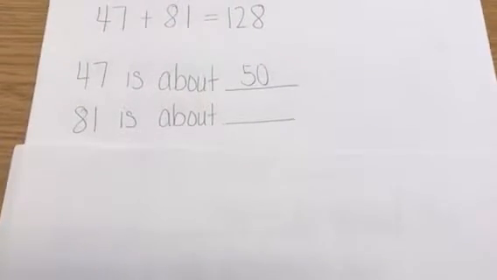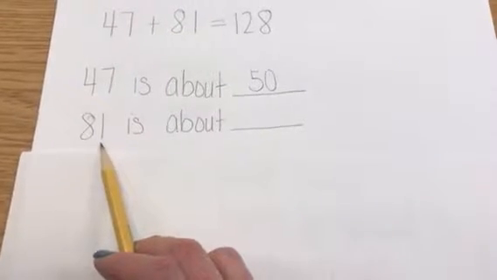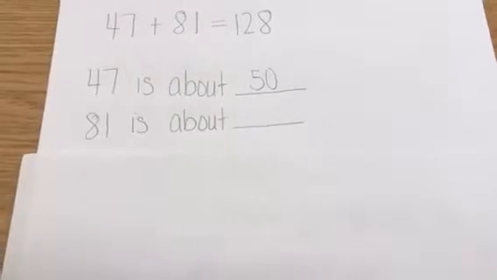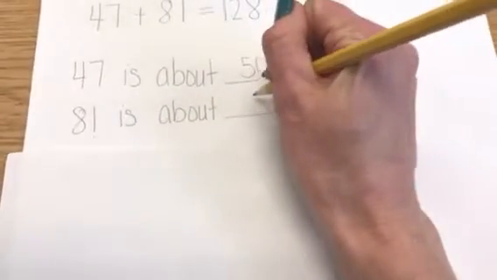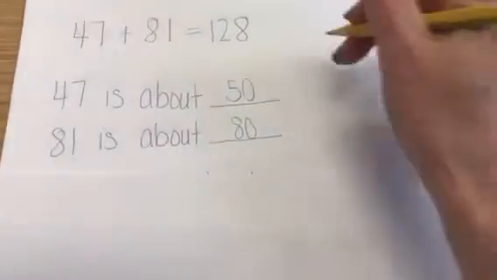Now I see the number is 81. And I'm looking at the 1 here in the ones digit. And I know that that's very close to 0. So I'm going to round 81 down to 80.